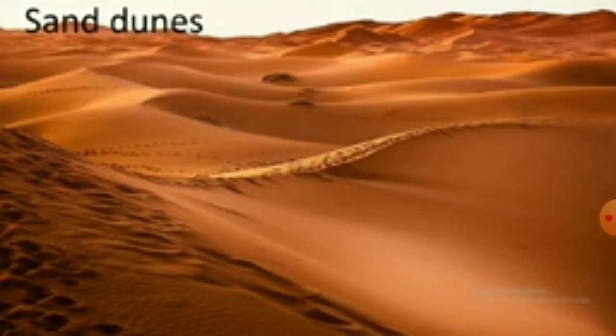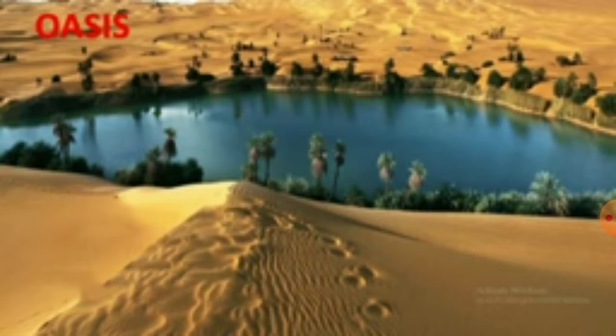Landforms, sand dunes. In the desert there are many small hills of sand, called sand dunes. These sand dunes shift with strong winds. They move from one place to another place. Sand dunes are not permanent; they keep shifting places.